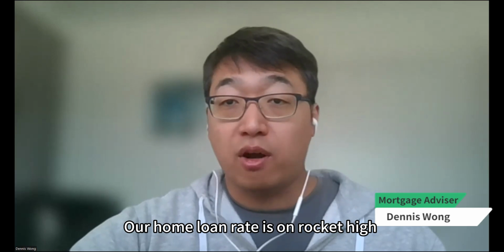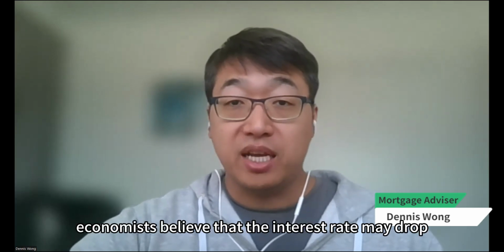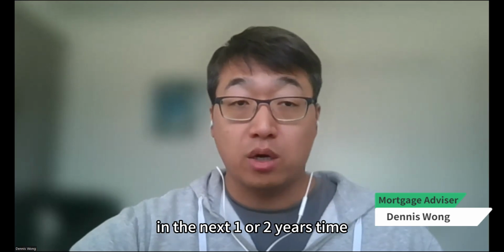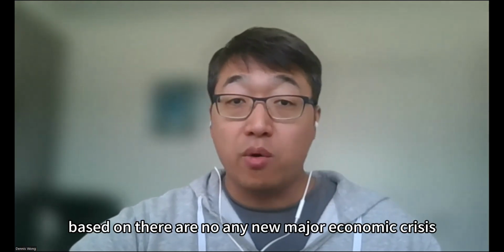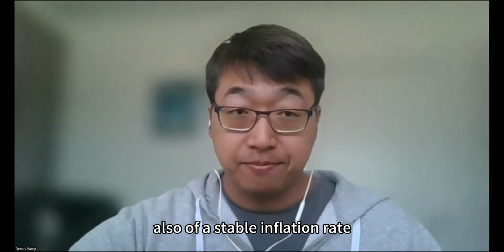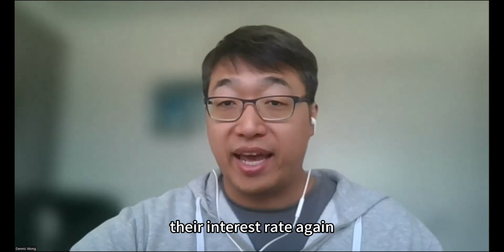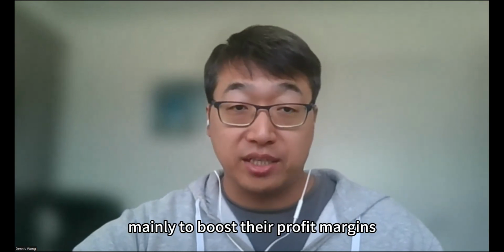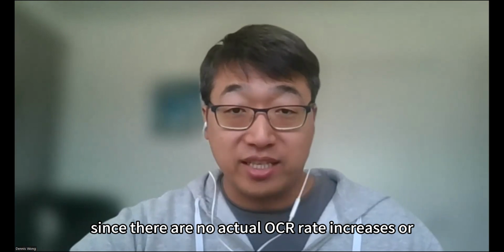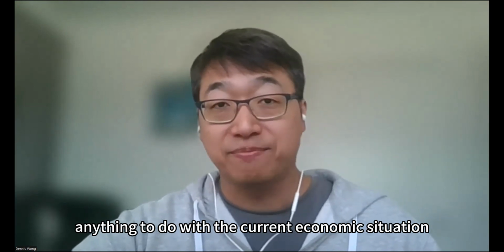Our home loan rates are at a record high compared to the previous 5 years. While economists believe that interest rates may drop in the next 1 or 2 years, provided there are no new major economic crises and inflation remains stable. Recently, some banks have just raised their interest rates again, mainly to boost their profit margins, since there has been no actual OCR rate increase or anything to do with the current economic situation.